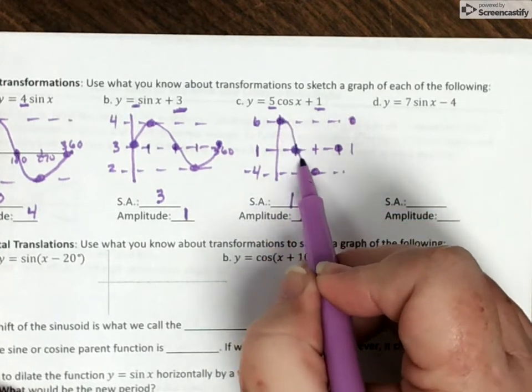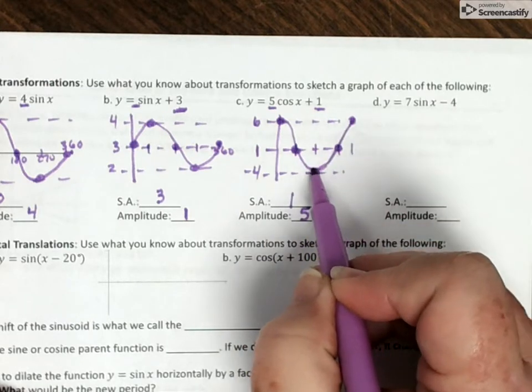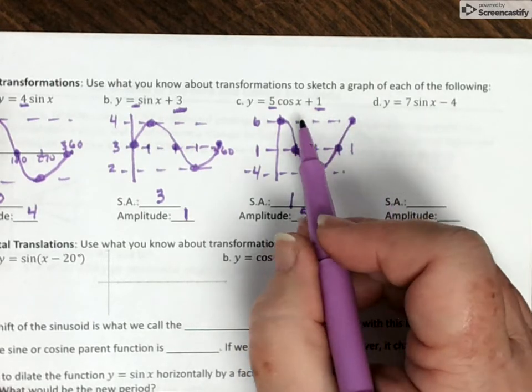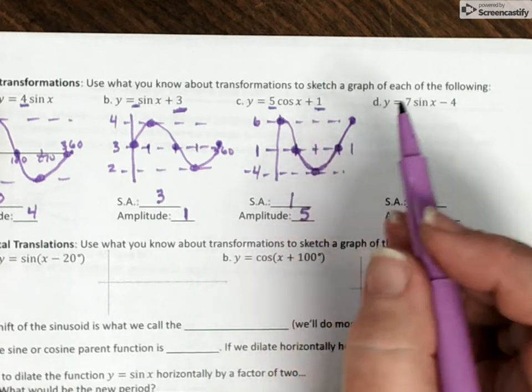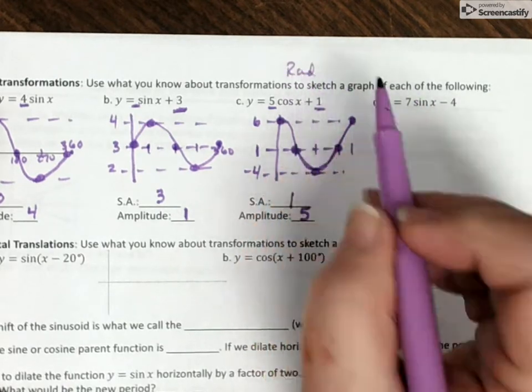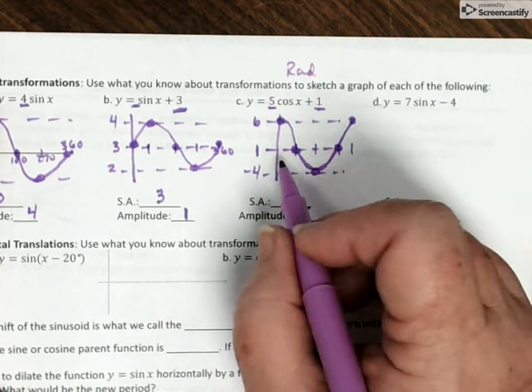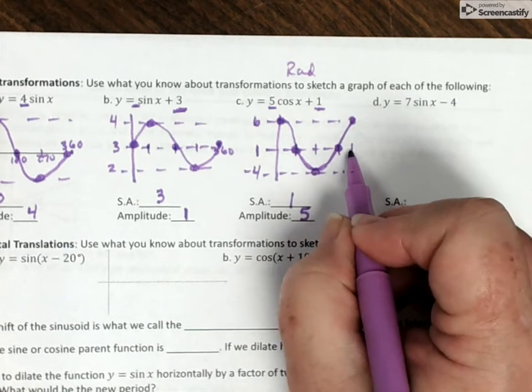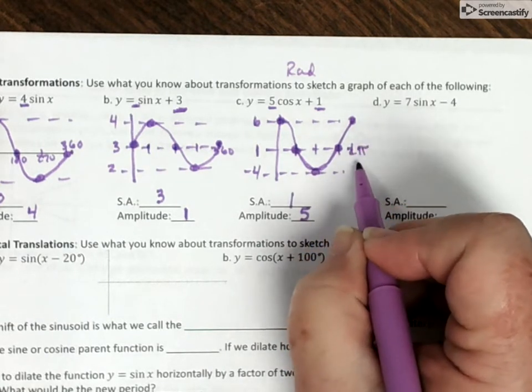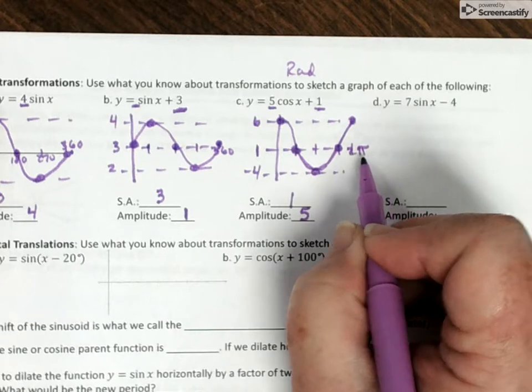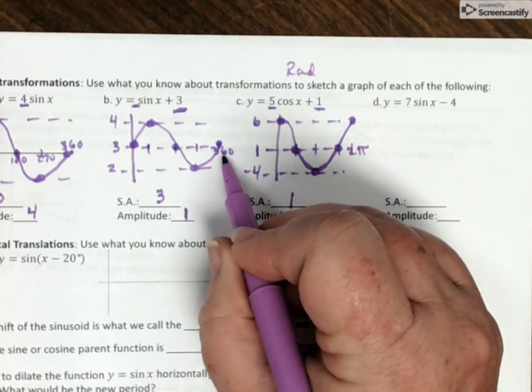Now I'm going to change this one up just a little bit. I want you to see this. What if I told you that this was not in degrees? What if I told you that this one is going to be in radians? Well, it doesn't go to 360 anymore. Instead, it goes to 2 pi, because 2 pi is the equivalent of 360 degrees.